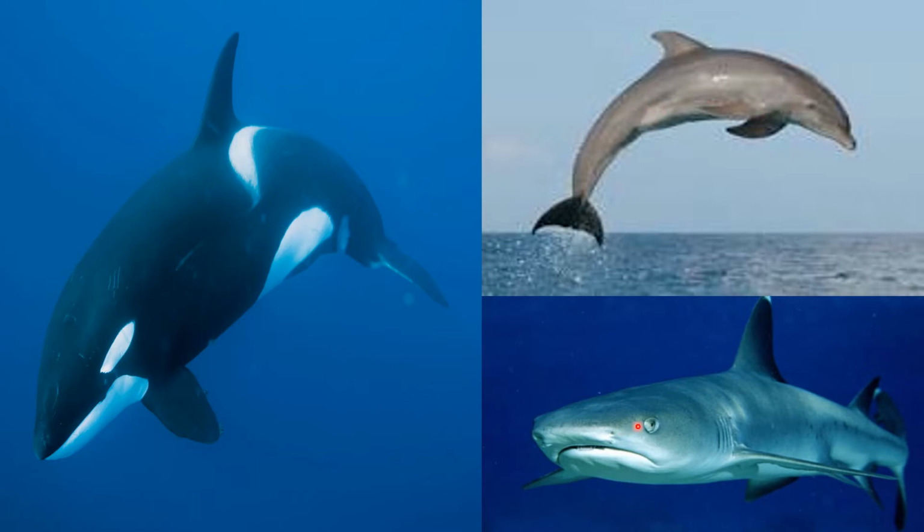Now, down below is the shark. You can see it's also different from the whale and also the dolphin, but they all live in the sea. They are very, very huge and big.